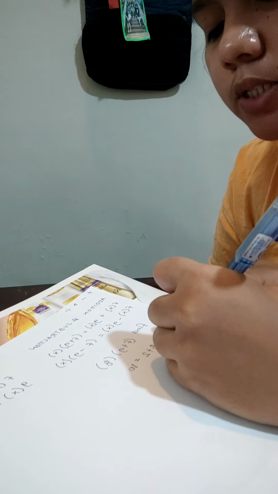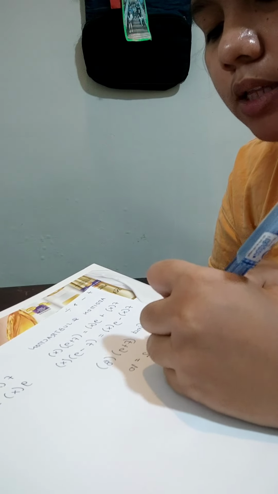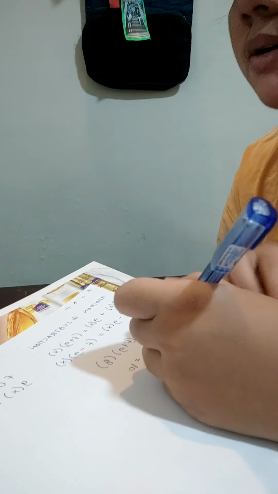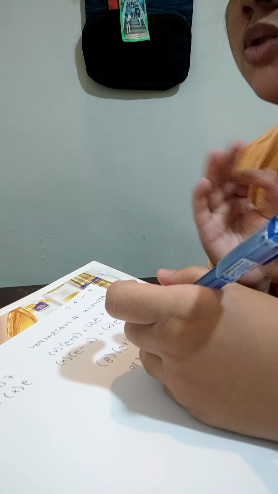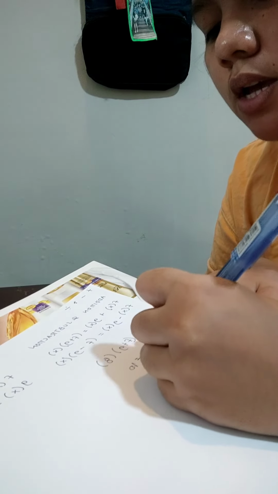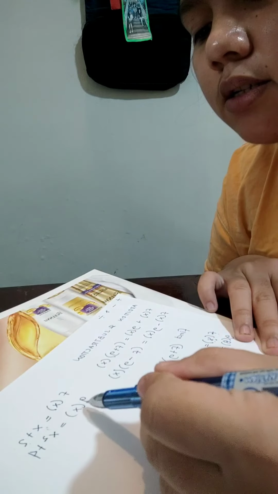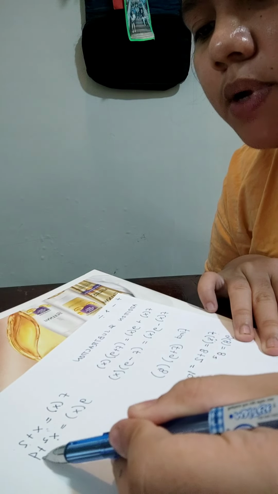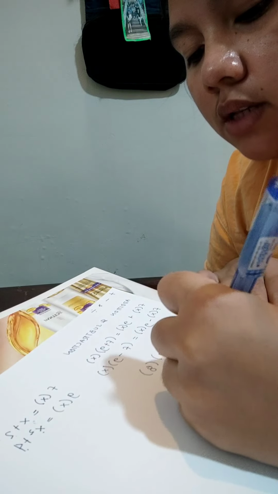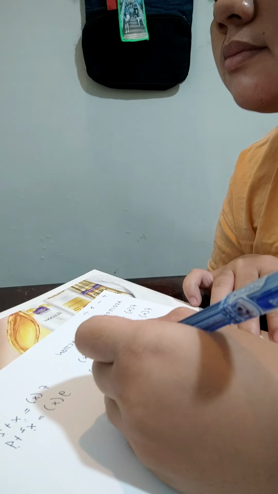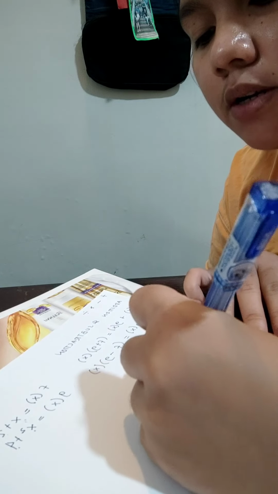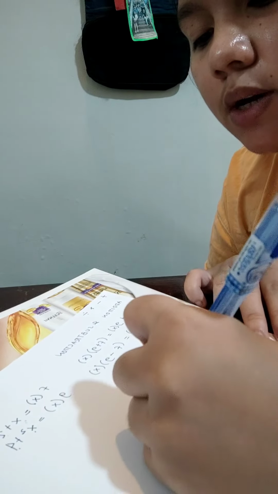And then we proceed to g of 8, substituting 8 into the g function. So 8 squared plus 4. 8 times 8 is 64, plus 4 equals 68.